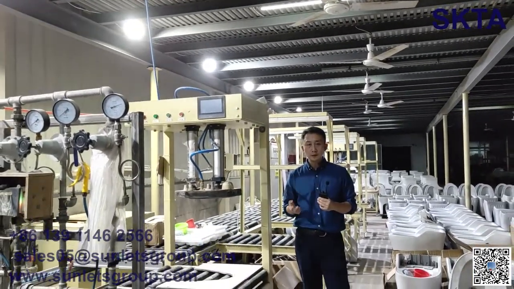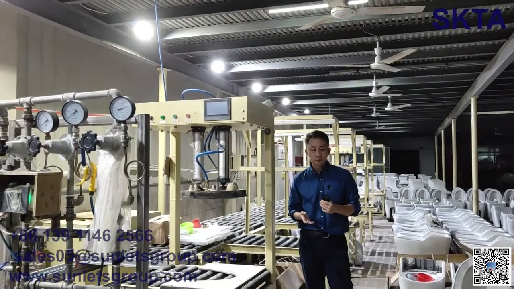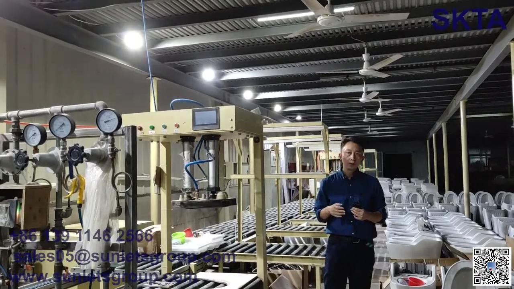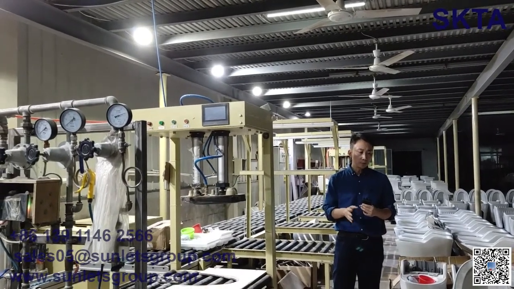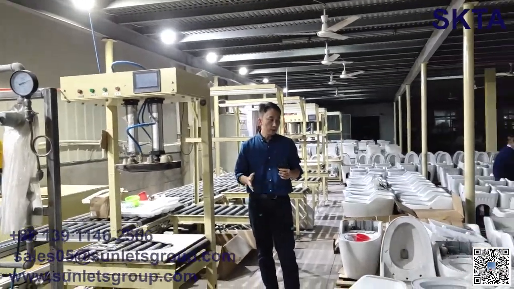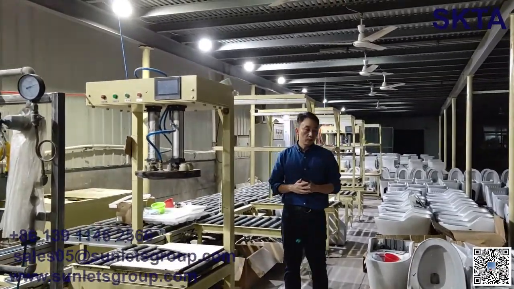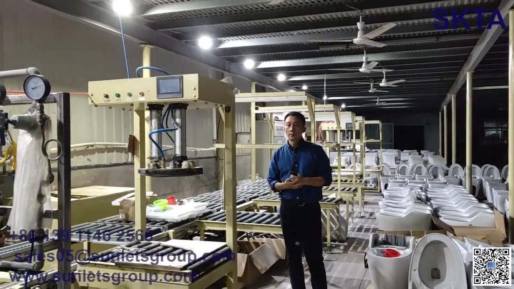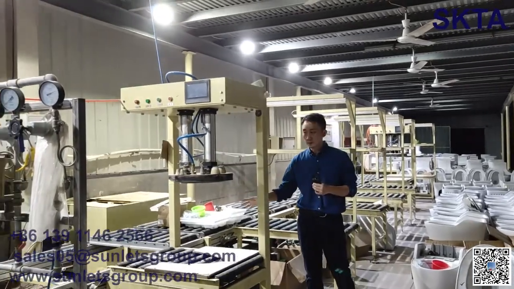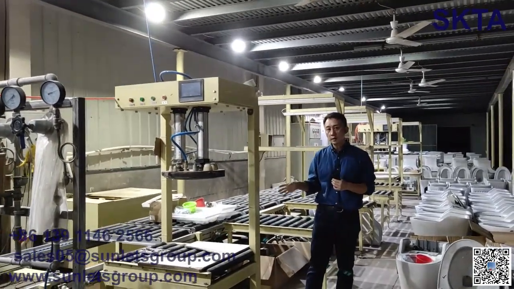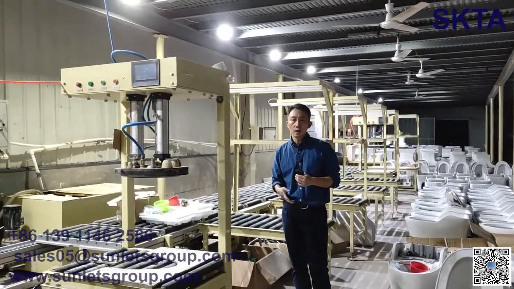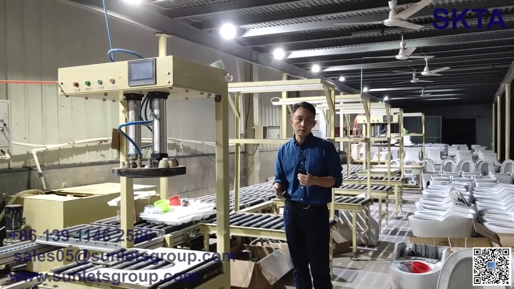Okay, for the finished products inspection, we will check two parts: appearance and functions. For the appearance, we will see if there is any swelling, any crack and any dirt on the surface. Also, we will check the size and the mounting holes. Is there any deformation? And for the functions, we will use this machine to test if there is any air leakage and water leakage. Also, we will use plastic balls, rods, and ink to see if they can be flushed clean.